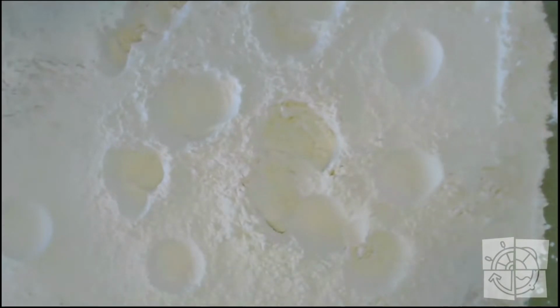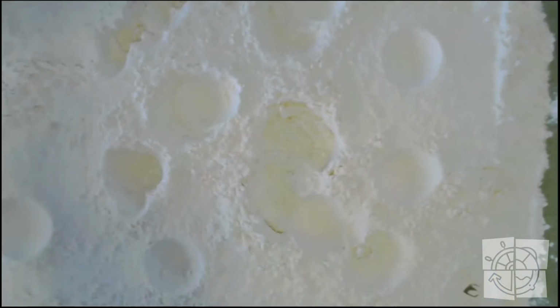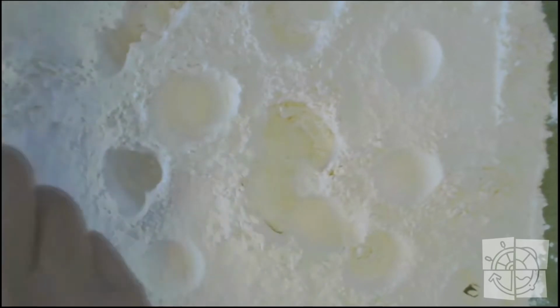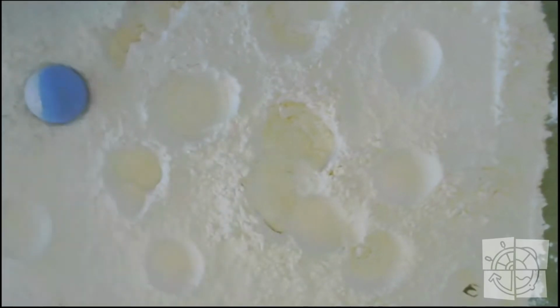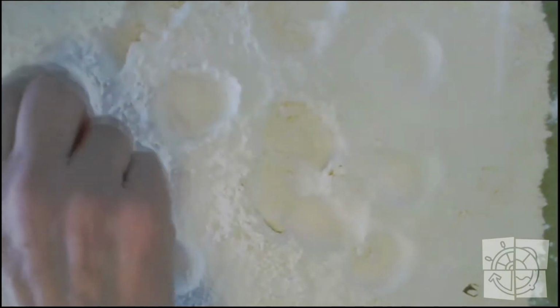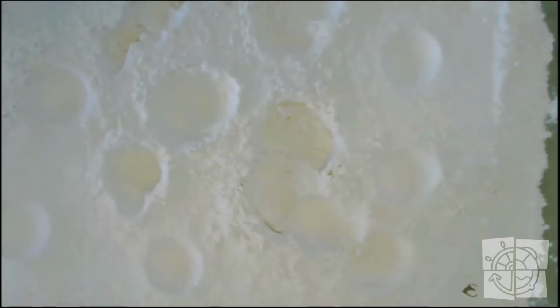I'll do that one again. Boom. Impact craters. Things like asteroids smacking into the surface of the moon. All right, so you can do that and see what you can get. I'm going to do something else too.